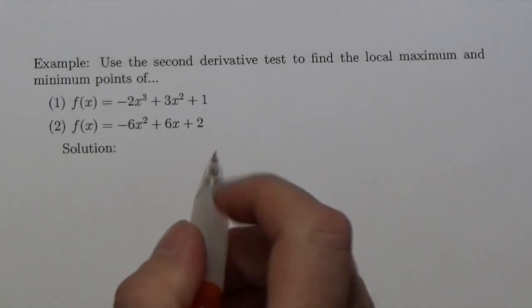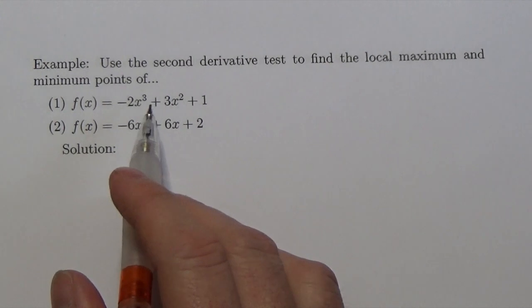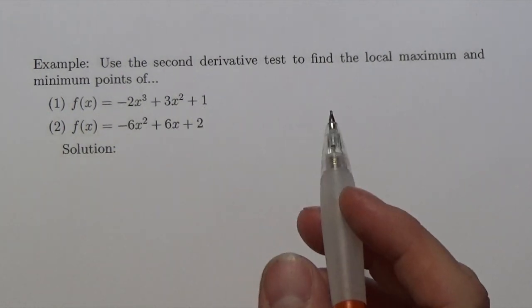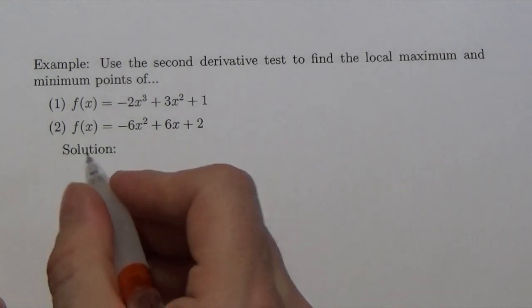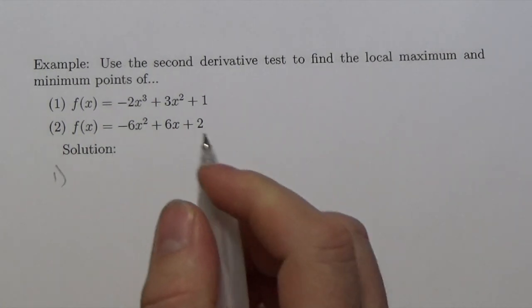So here we go. This question tells us to use the second derivative test to find the local maximum and minimum points of, and we give you two functions here. So let's take a look. Let's just dive in. So first of all, number 1.